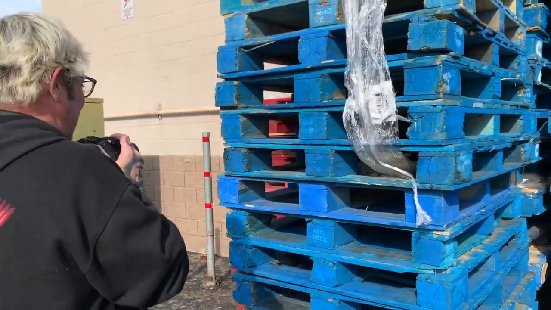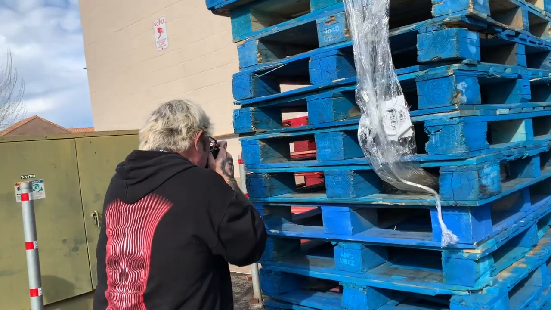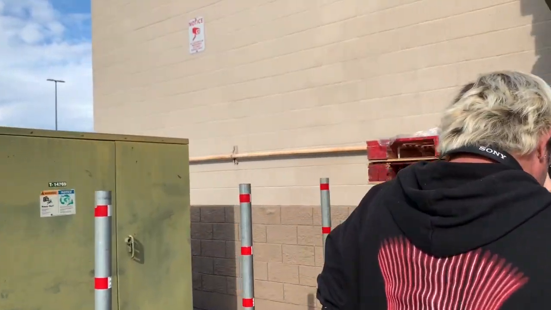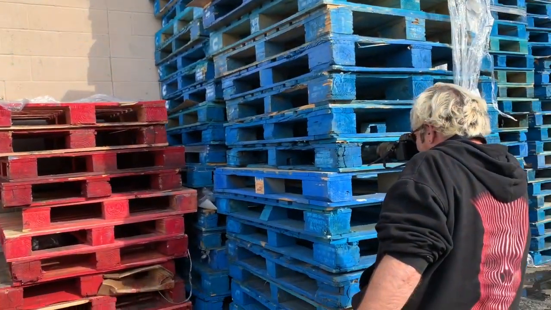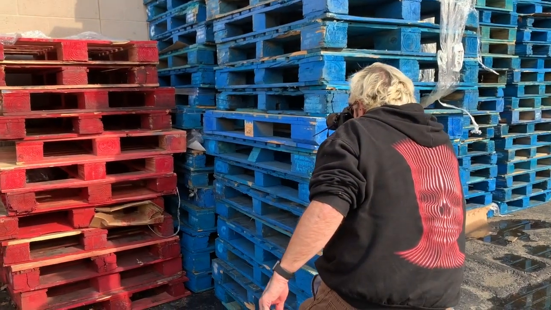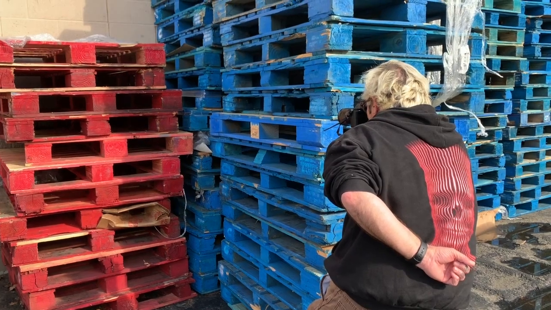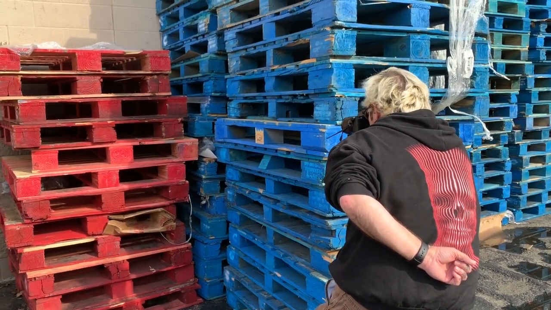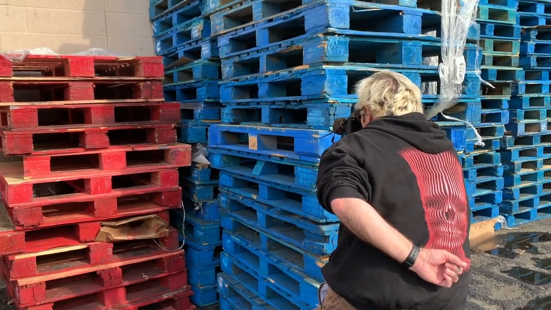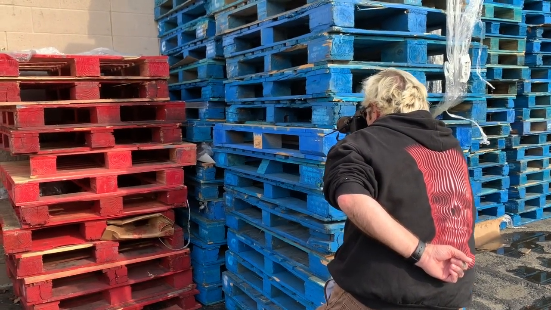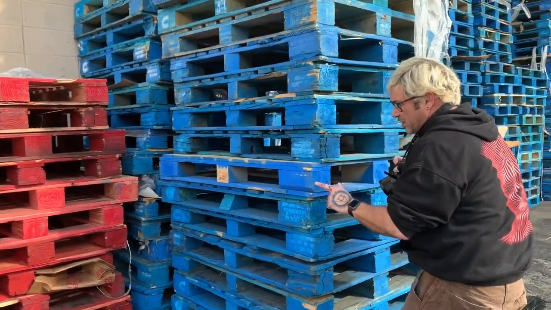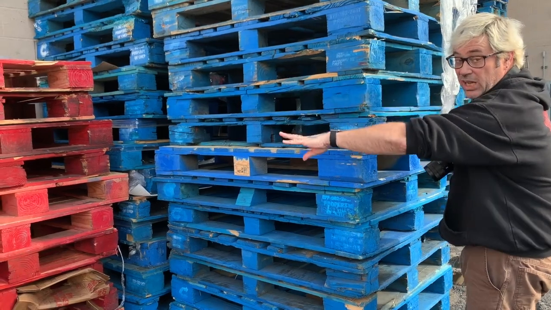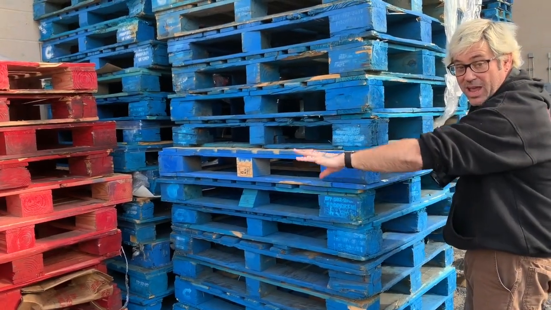Let me try that same kind of idea right here with the red kind of fading out. Try not to be my own shadow here. Hide my shadow as much as possible. Perfect. So I'm focusing right here, and that's causing this to really drop out of focus with my aperture.